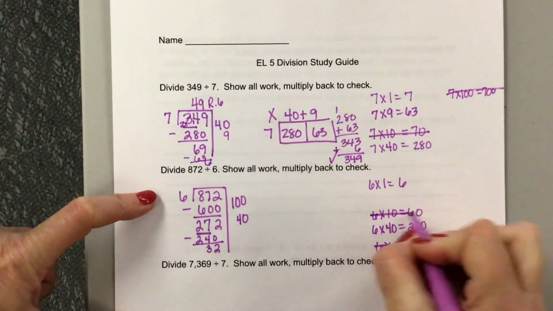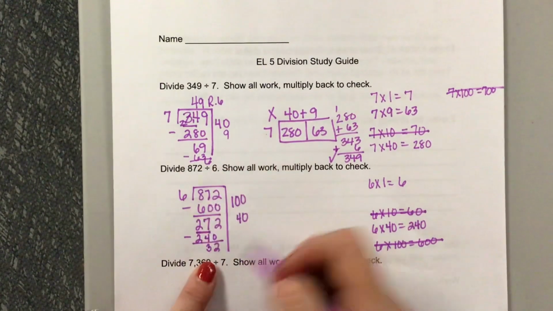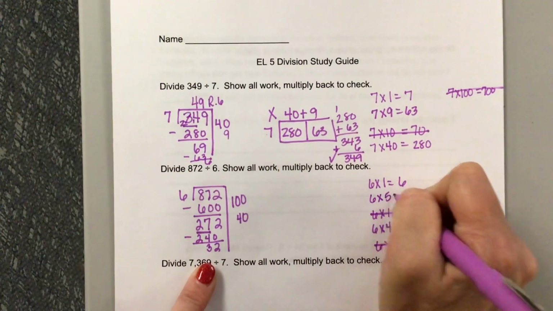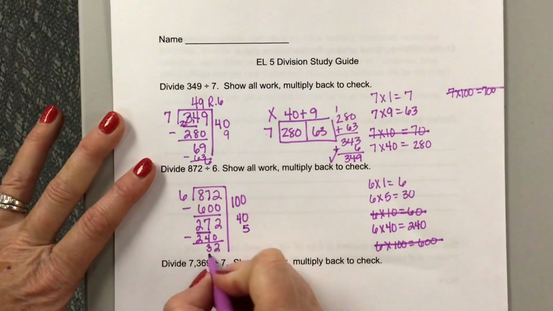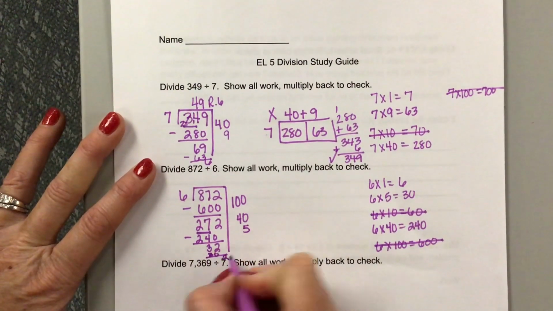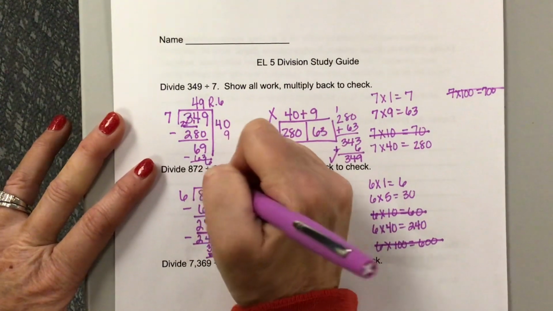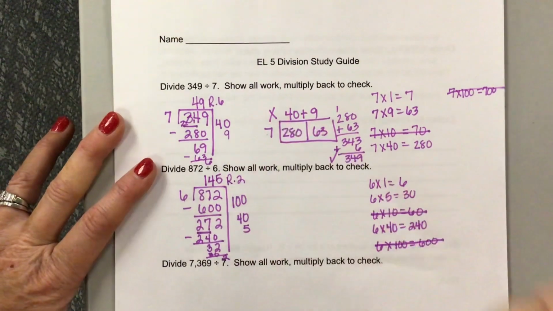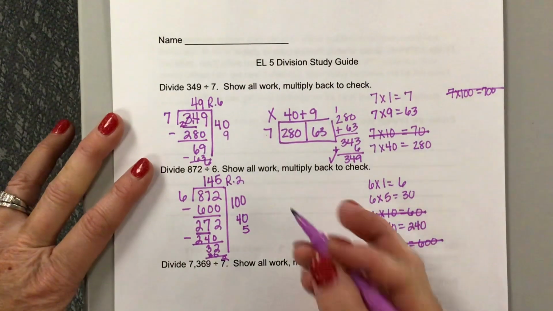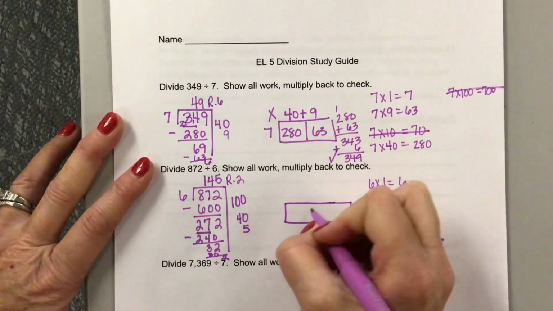I cannot subtract 60. I can subtract 6, but I'm going to get closer. I know that 6 times 5 is 30. So I'll subtract 30. I'm left with 2. So my quotient is 145, and I have a remainder of 2. Now I'll multiply back to check.